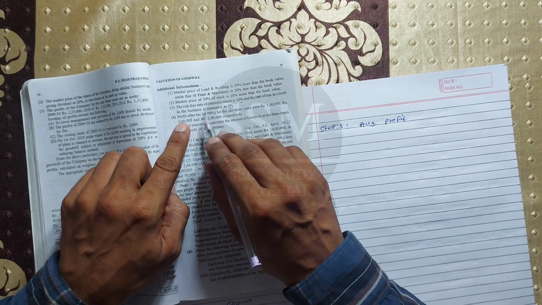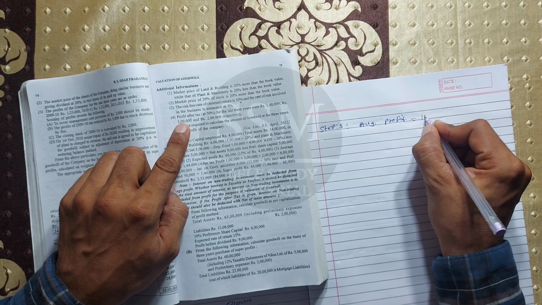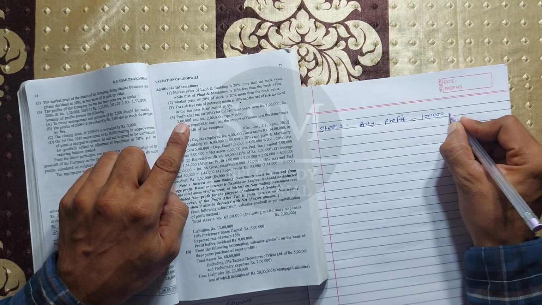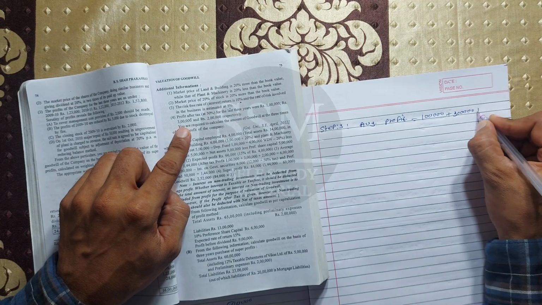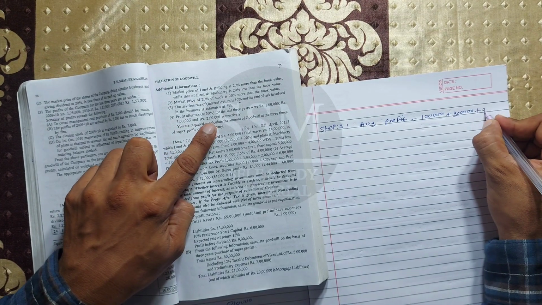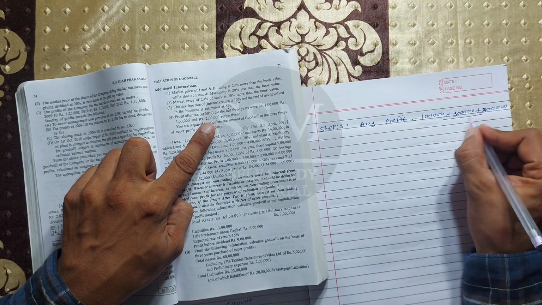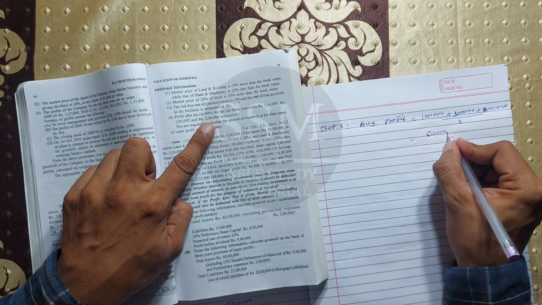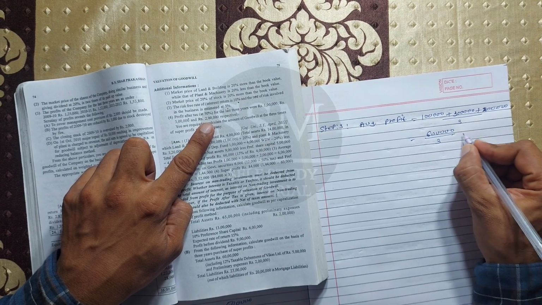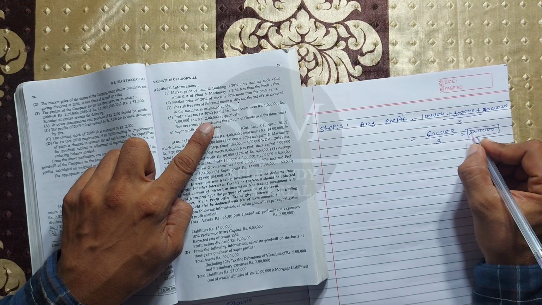Profit after tax is given for the last 3 years: first year profit is 1 lakh rupees plus second year profit 3 lakh rupees plus third year profit 2 lakh rupees, divided by 3 years. Answer is 6 lakh divided by 3, which is 2 lakh rupees. That is our average profit.